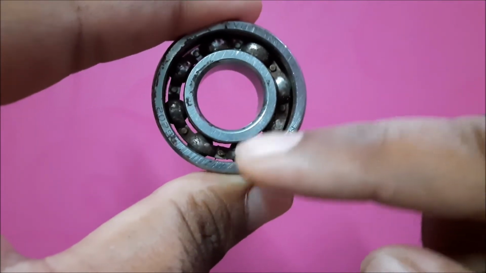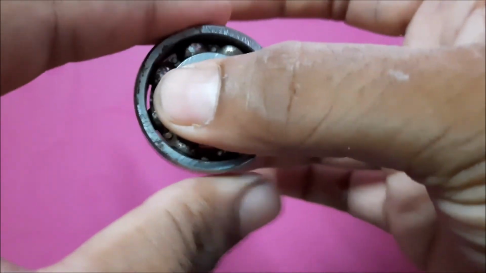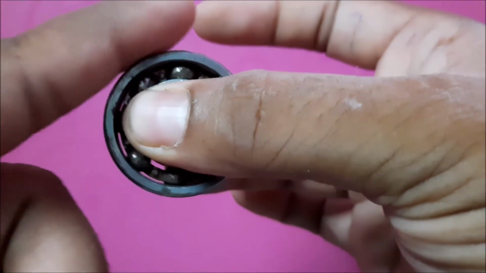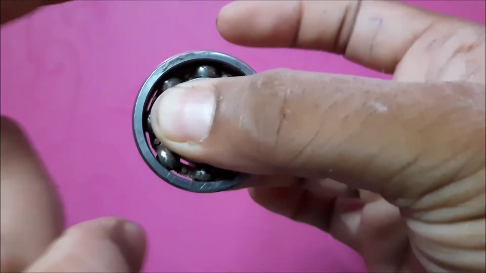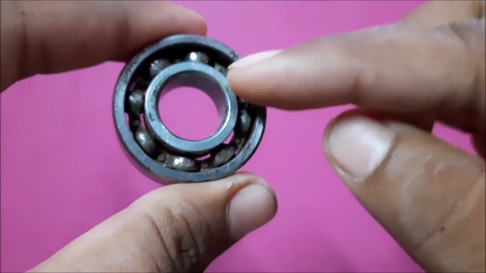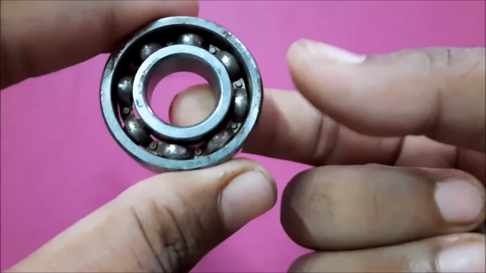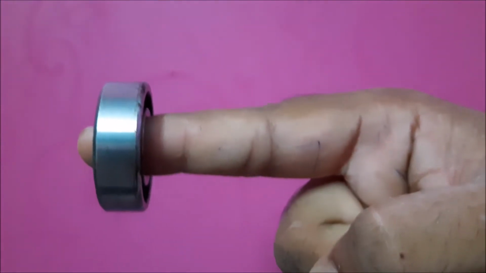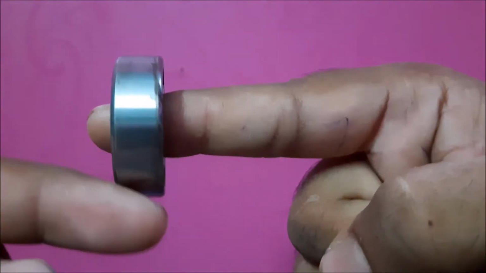We have to apply some grease here to make it frictionless. That means if you hold this and you rotate this, it can rotate, right? So this is called a bearing, and inside we connect the axles. Axles are connected like this, and the wheels are over this.